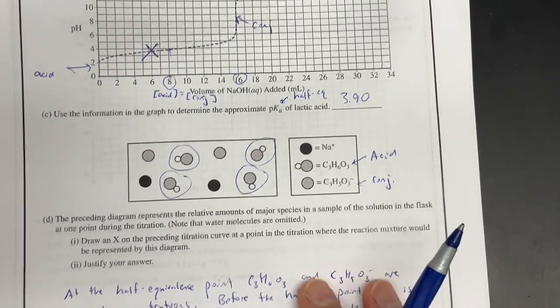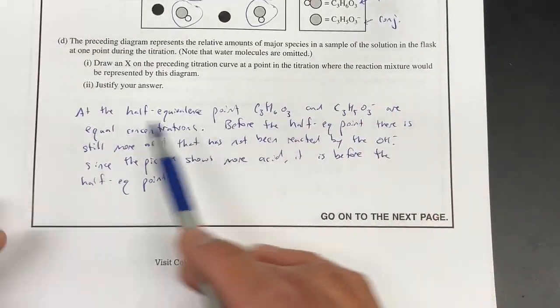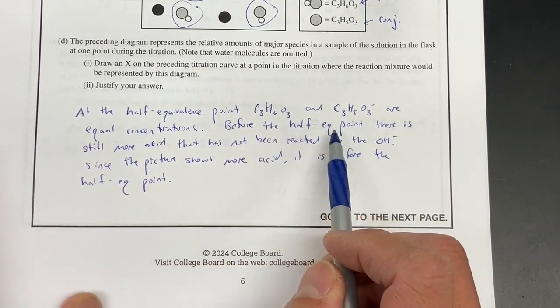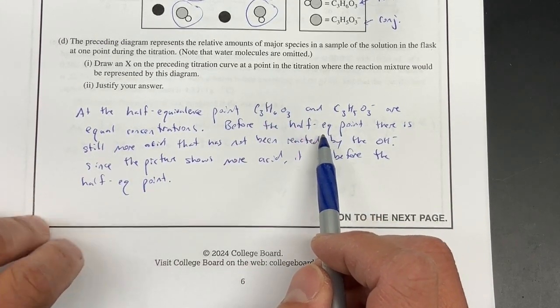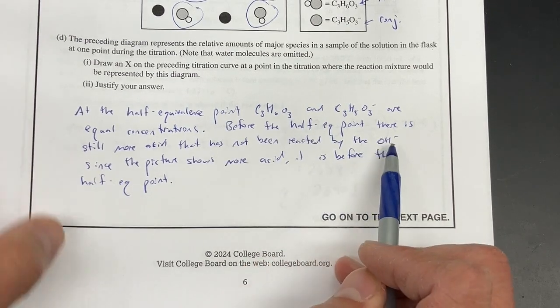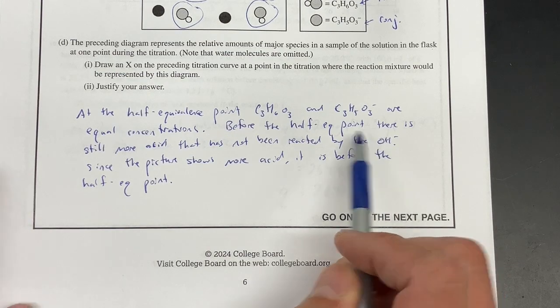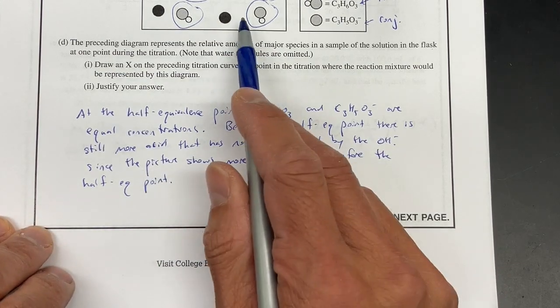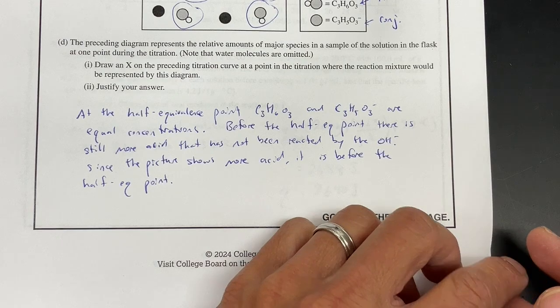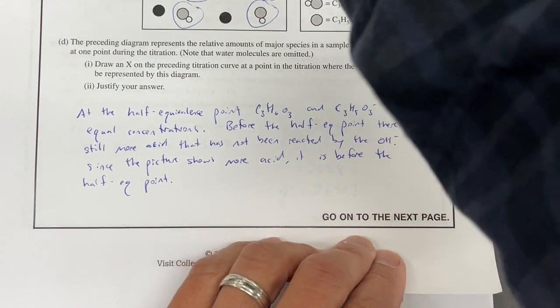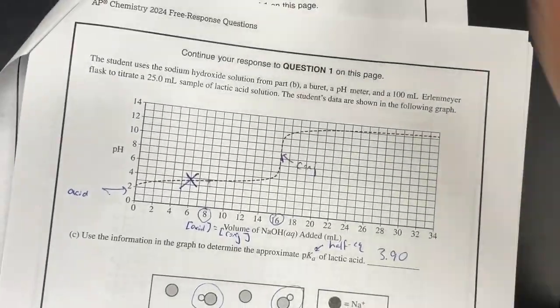I wrote down something like, at the half equivalence point, these are equal concentrations. Before the half equivalence point, there's still more acid that's not been reacted with the OH minus, because the OH minus is changing the acid to its conjugate. So since the picture has more acid, it's gotta be before the half equivalence point. All right, next part.